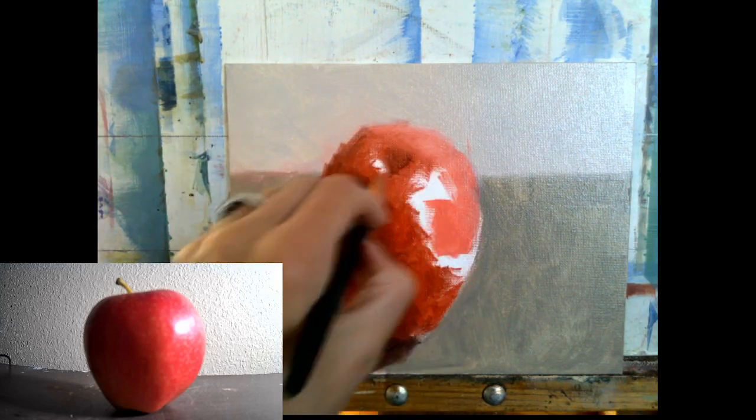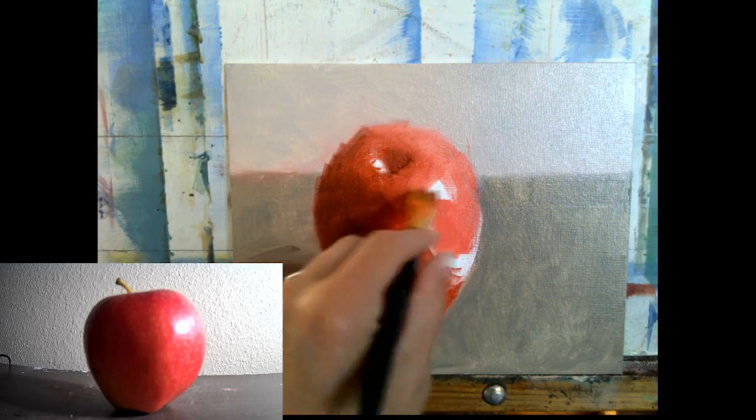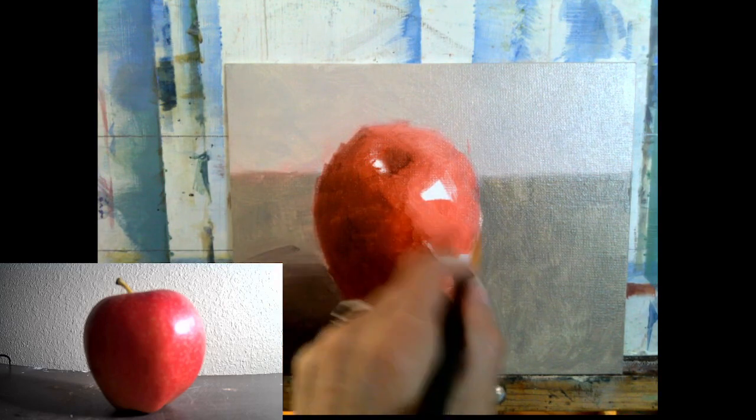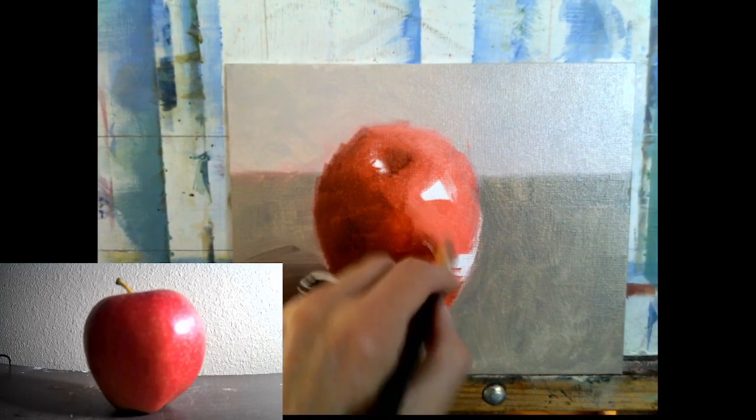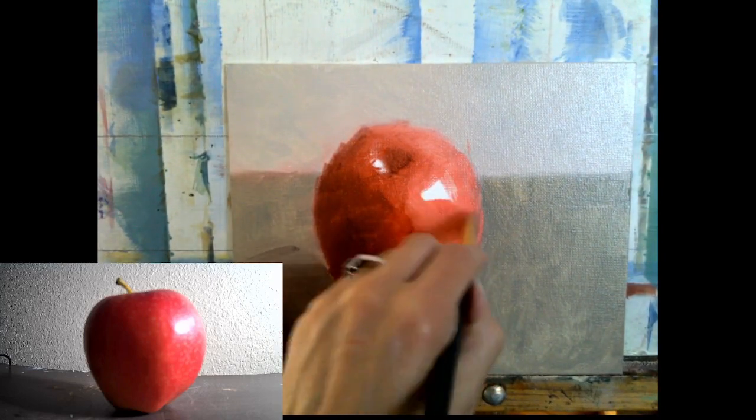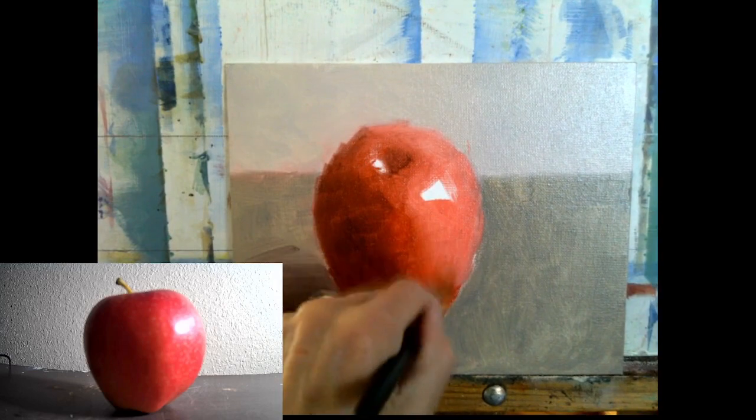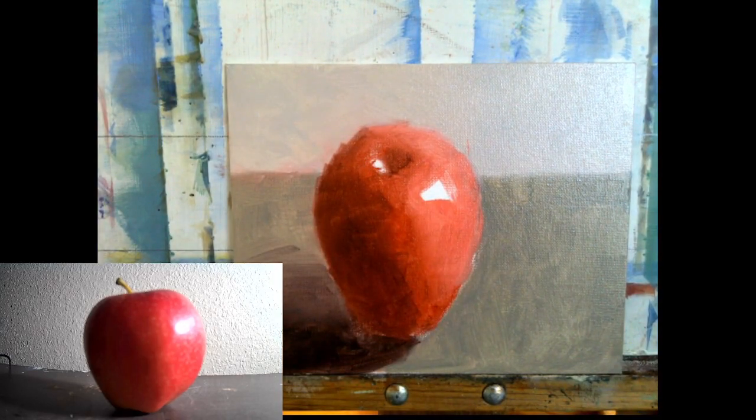I'm trying not to cover the very light spot there because it will be hard to get it very light if I cover it up. Okay. All right, so aha, it is looking like the light is shining on the apple. Amazing, right? It's like, what? It's 3D. Okay, but I will keep working at it a little bit to blend some of the colors together.